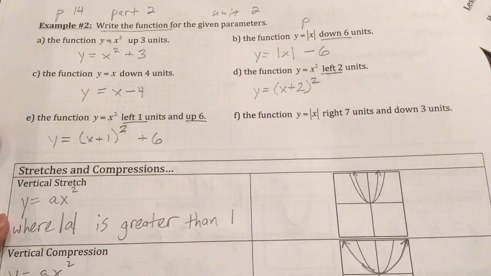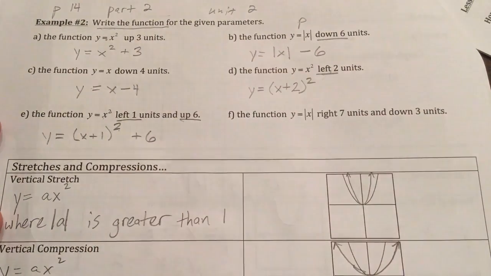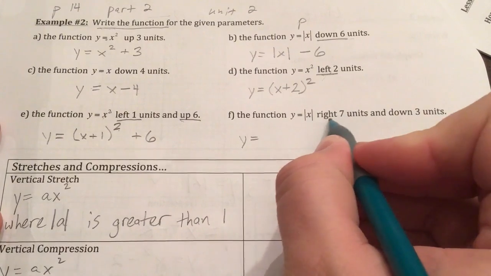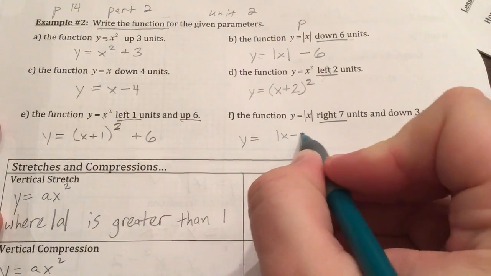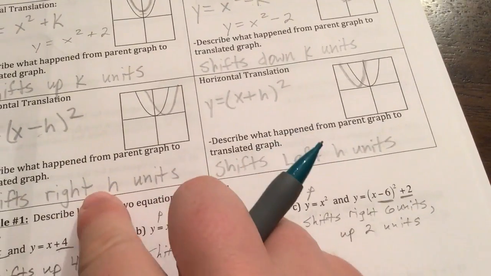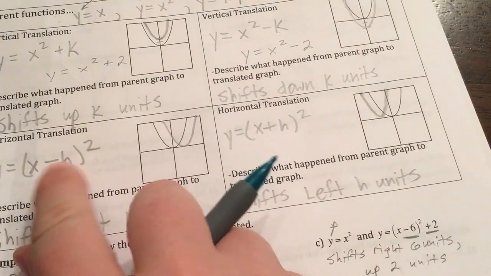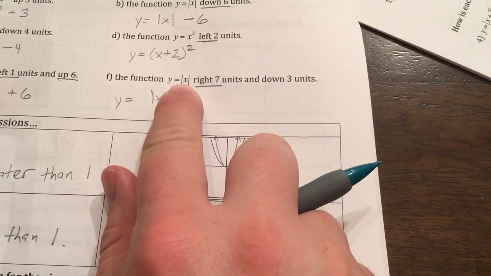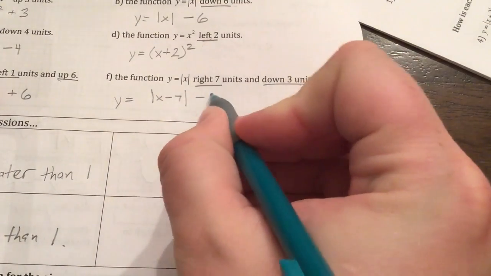Letter F, another absolute value. We go back and forth between all 3, but they all have the same exact rules for shifting. So right 7 would be x minus 7. If you refer back to page 13, again, just a reminder, right 7 would be this guy here, okay? But instead of parentheses, x minus 7, don't use parentheses, you got to use the absolute value, like we're given in the original problem. And then we have down 3, so that's a simple minus 3 at the end.